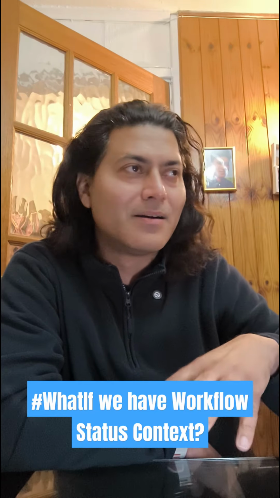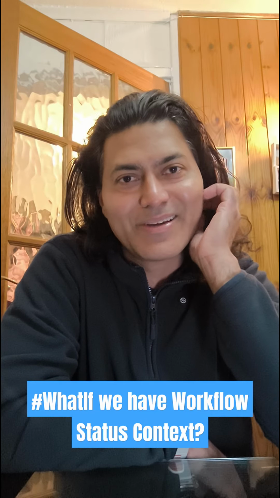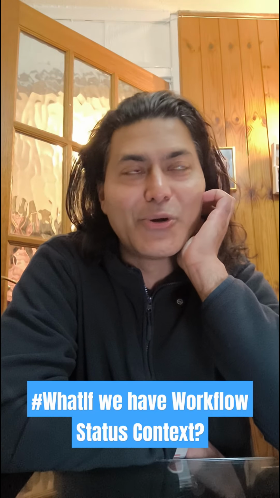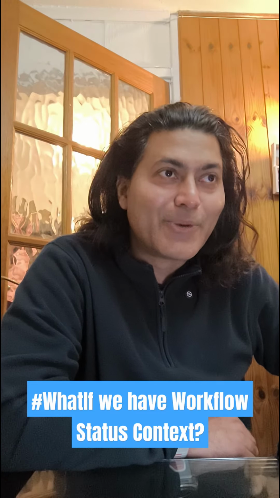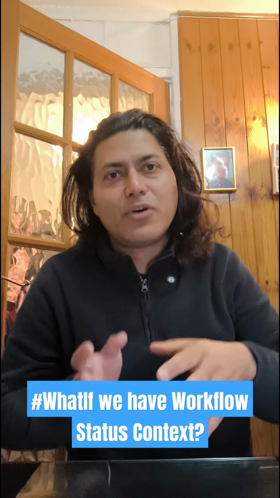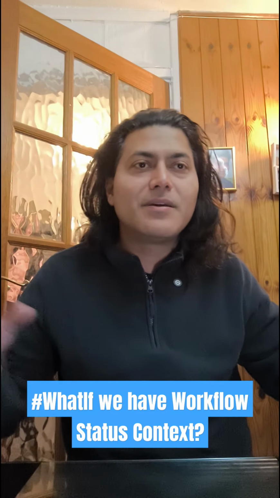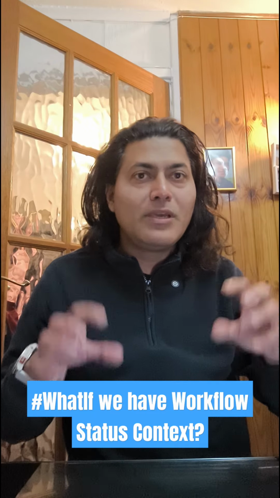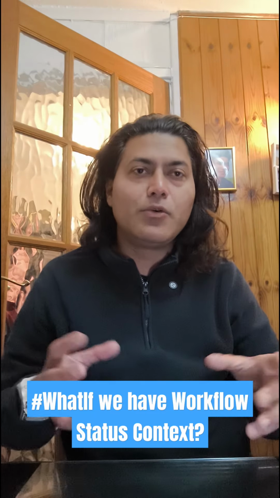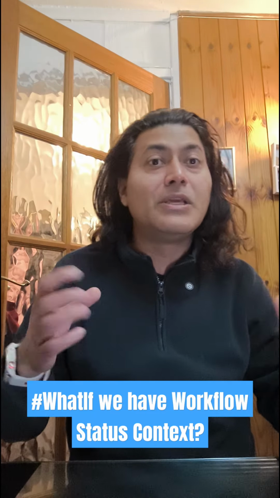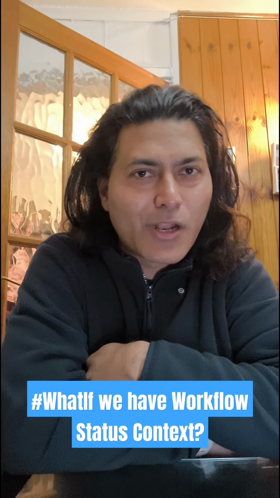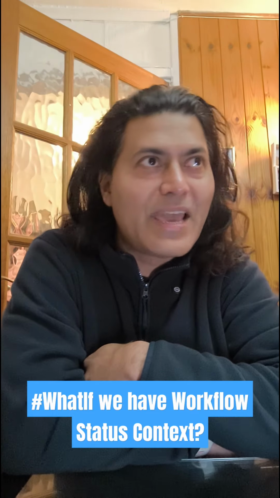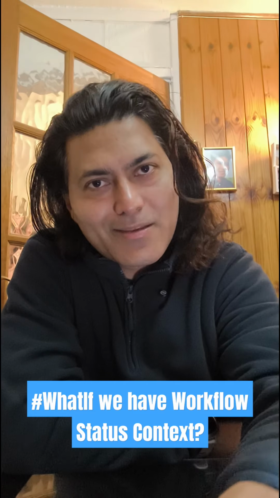If you're writing, let us say, a condition, you can basically hard code your project keys, and by doing this, you can have the same workflow being reused in multiple projects. And when you reuse a workflow, you are actually reusing the statuses and transitions, but reusing those conditions and validators is actually very difficult. So I thought I'll probably share it with you. What if we have a status context in Jira?